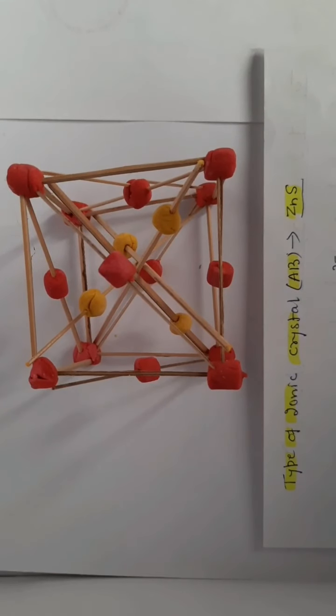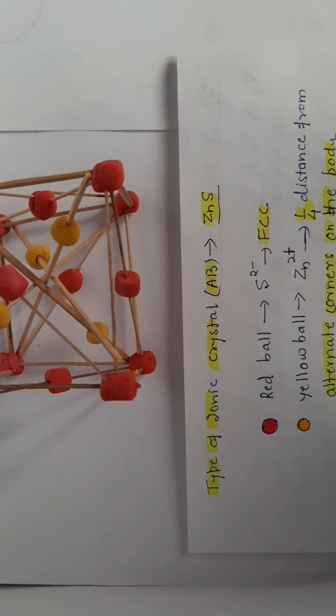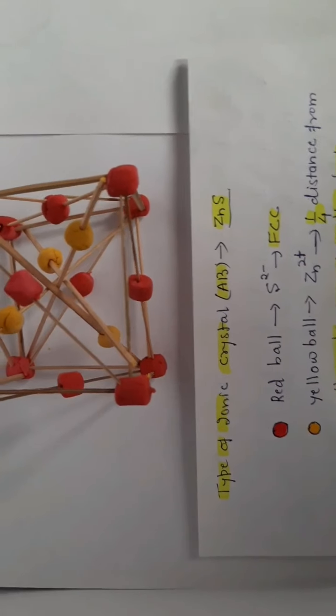Today we will study the type of ionic crystal AB, and the example is zinc sulfide. Here the red ball represents the sulfide ion and the yellow ball represents the zinc ion. Now the sulfide ion is placed at FCC position, which means all the corner as well as the face centered positions are occupied by the sulfide ion.